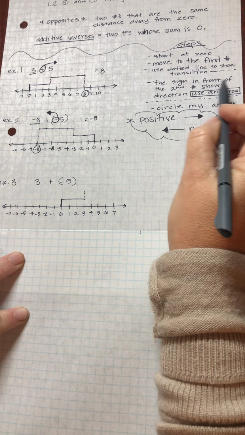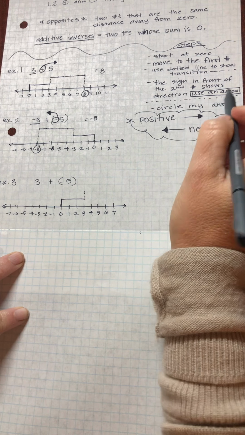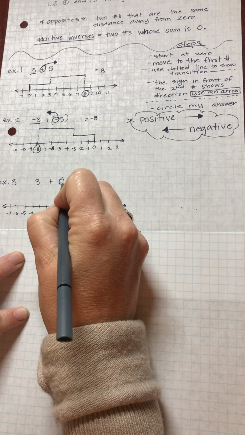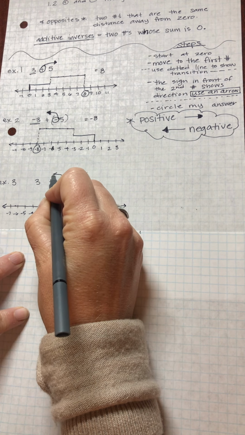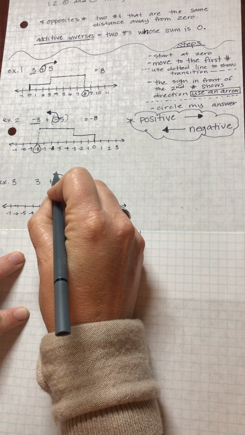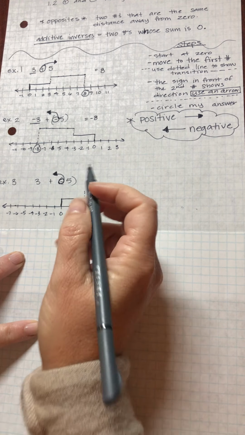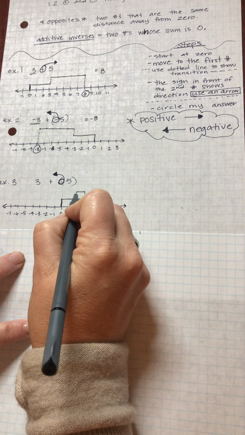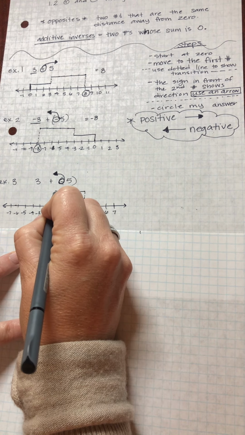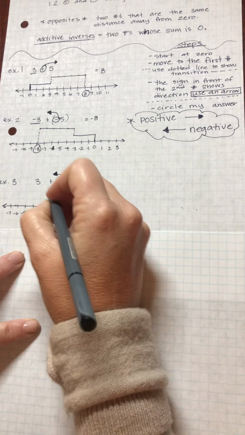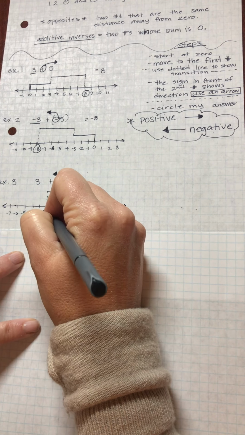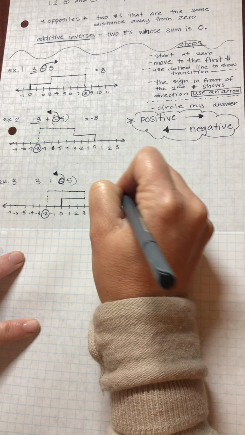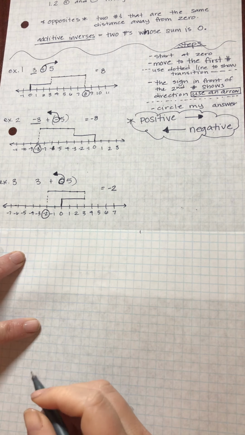Then the sign in front of the second number shows direction, so use an arrow. There are 2 signs, but the sign directly in front of that second number is a negative, which means left. So from my 3, from my dotted line, I'm going to go to the left 5 spaces. And this time I end up, even though I had similar numbers as before, with -2.